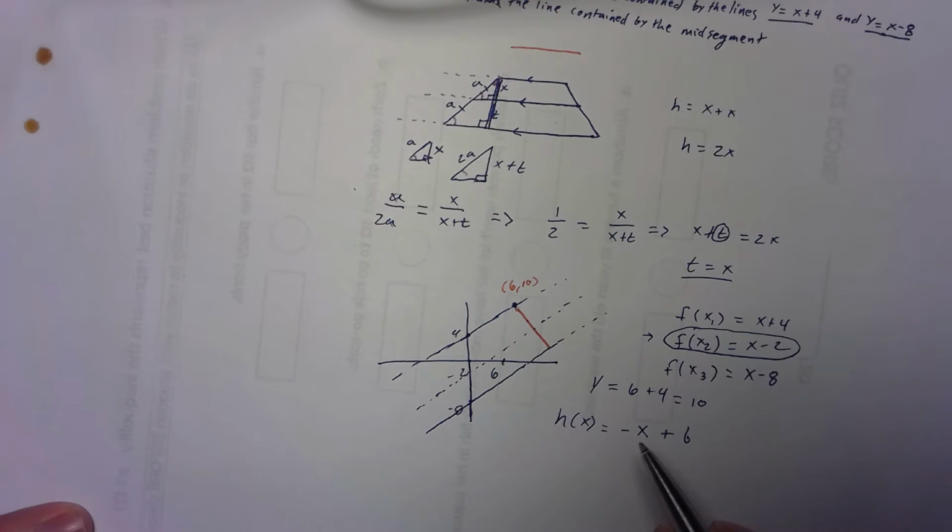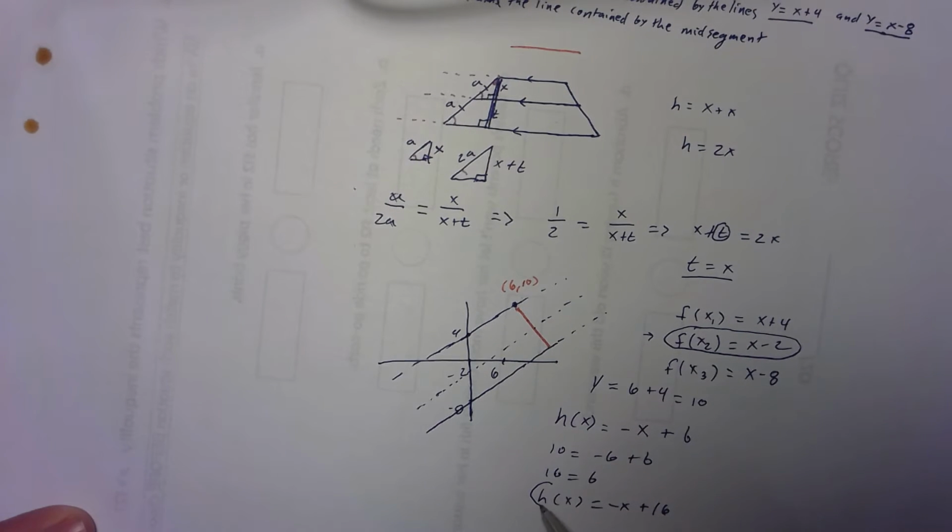Okay. So what we're going to do is use this point to find that perpendicular line, the equation to it. Let's do that. So we're just going to plug in those values. So we get 10 is equal to -6 plus b, and then we just solve for b. So 16 is equal to b. Simple enough. So that means that this equation for the height is going to be -x plus 16. So I'm going to put a little circle around that.